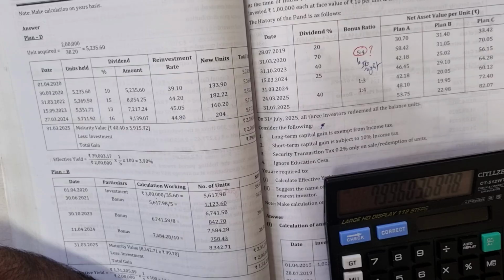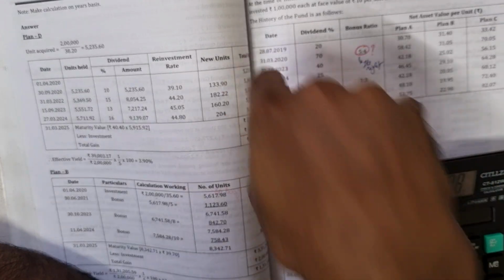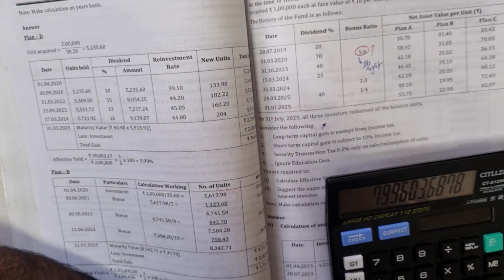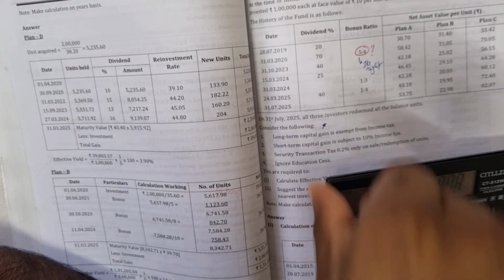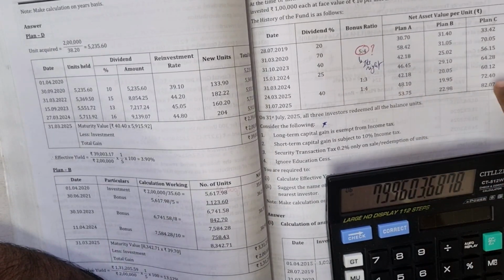So is there anything in short term? The last dividend was declared on 24th March 2025. That is only 4 months back. So the units that I've gotten in this period, that is how much?